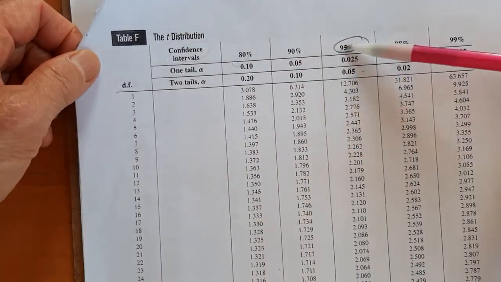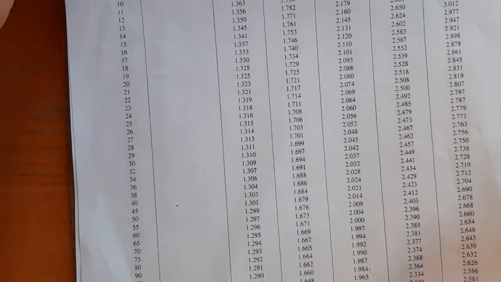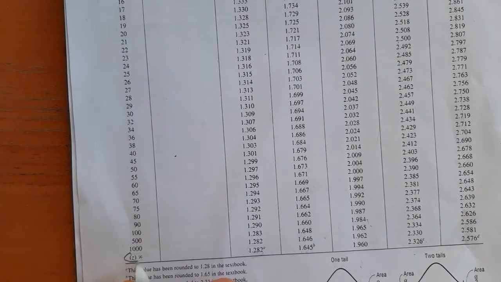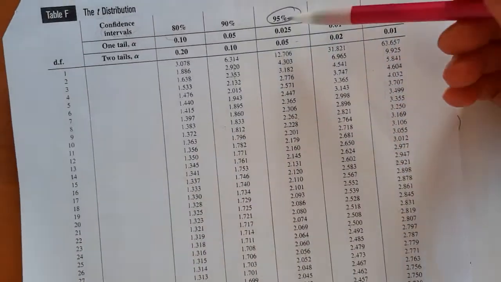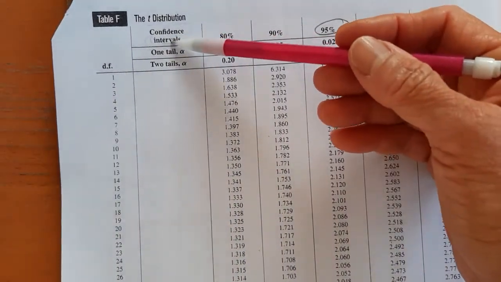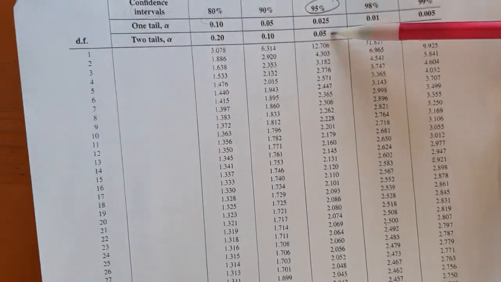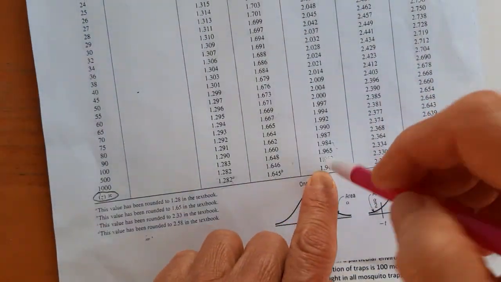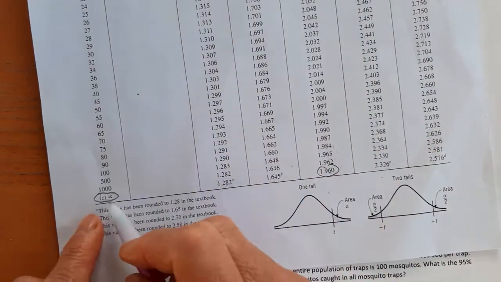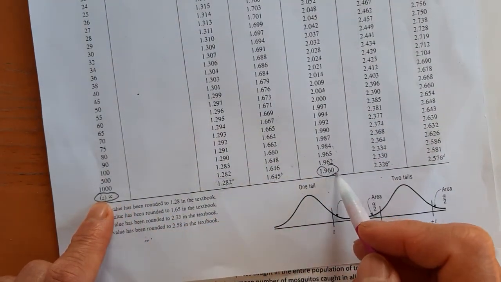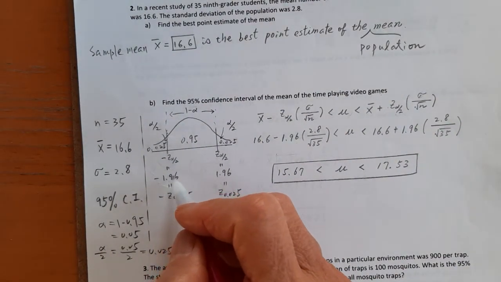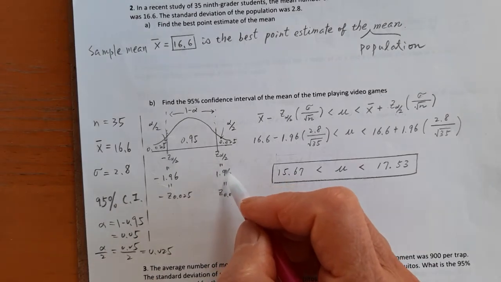T distribution. Go to the bottom row, which is for the z-score. For a 95% confidence interval, go down to the bottom, this number, which is z. The z-score is 1.96. So the left side is negative 1.96 and the right side is positive 1.96.